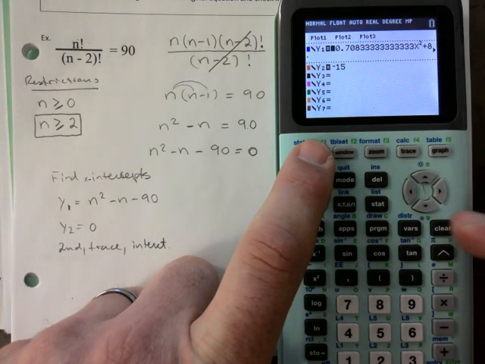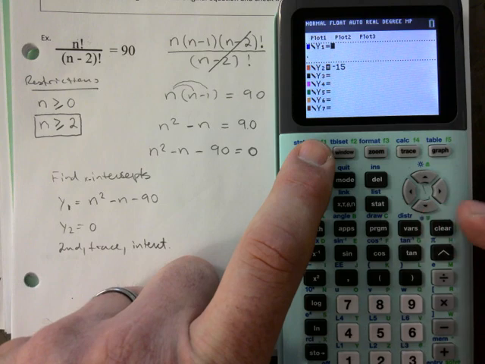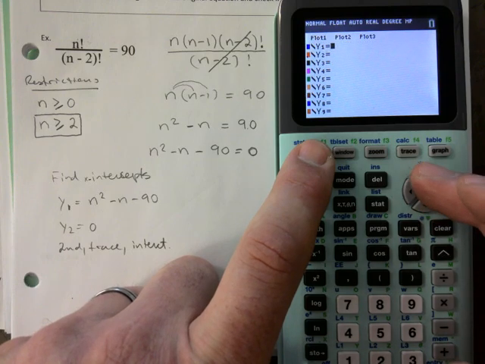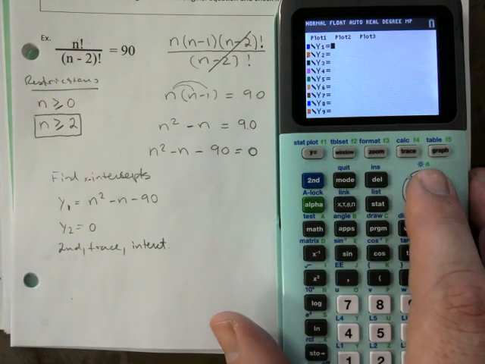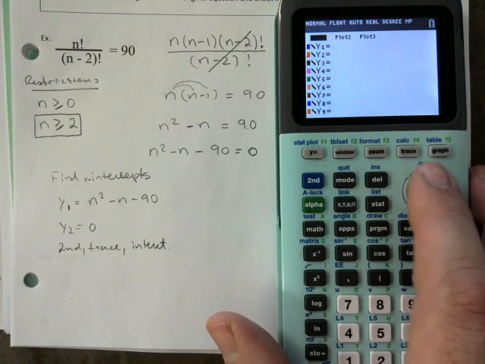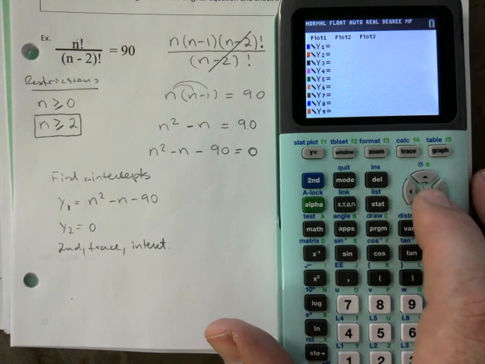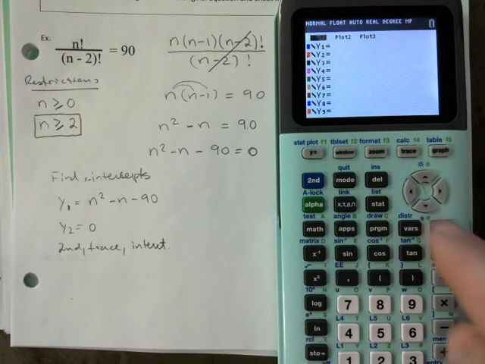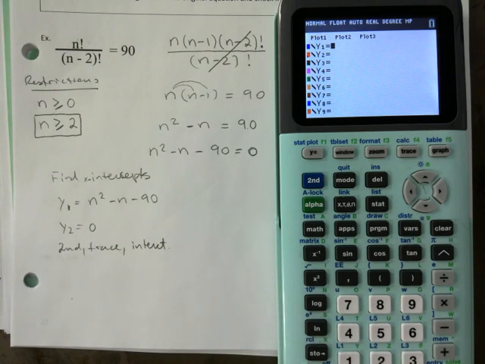Whatever is in your y equals right now, you're going to clear everything. So you hit the clear button and just make sure everything is gone. Also, make sure the plots are turned off. So how do you turn them off? Just go right to them, hit enter, and when you move away from it, it should not be highlighted.